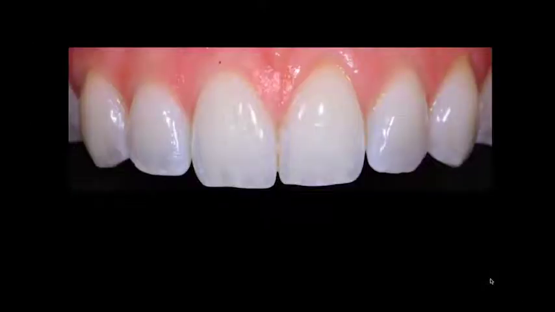So here you see nice symmetry between the central incisors, and then as we move around the arch, pretty good symmetry between the lateral incisors and the cuspids. We see nice scalloped incisal edges, nice harmony between the gum tissue and the tooth contacts.